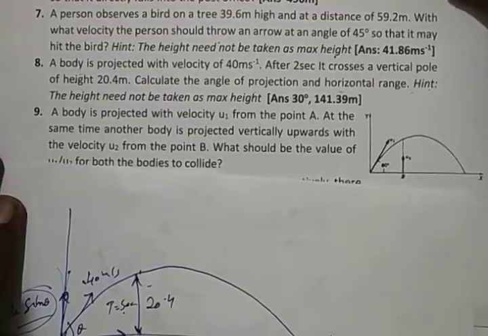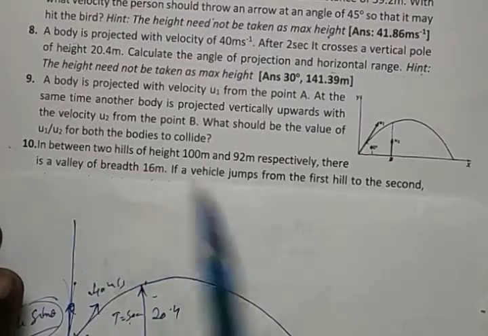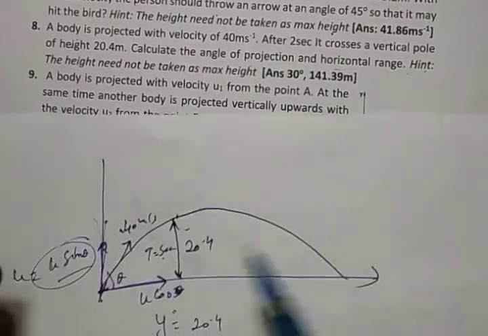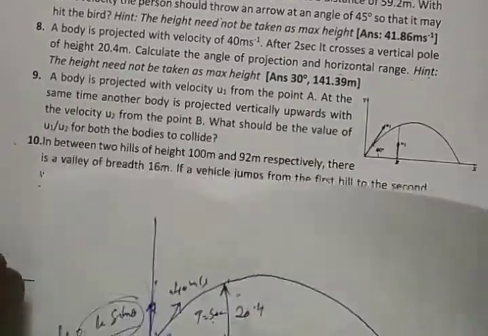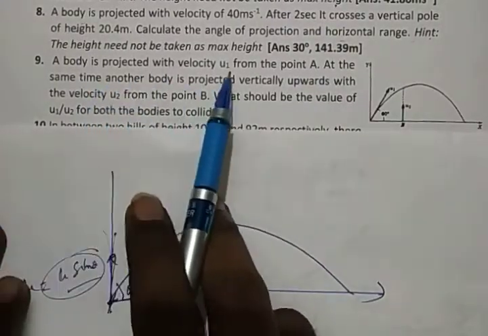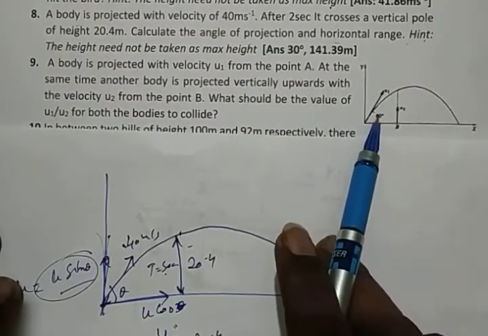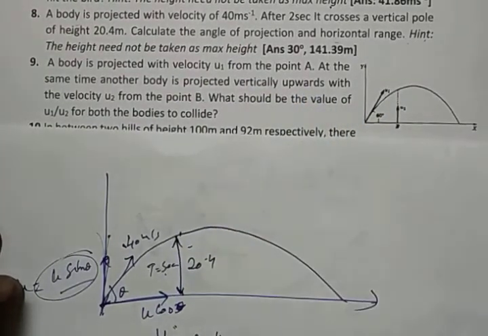Okay. So going to the 9th question here. Question number 9. Look at the 9th question. The 9th question is also similarly the same thing, but it is a little different here, where a body is projected with a velocity u1 at an angle here. There is a 60 degrees angle, the body is projected.